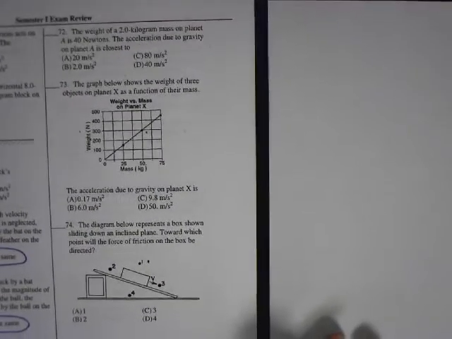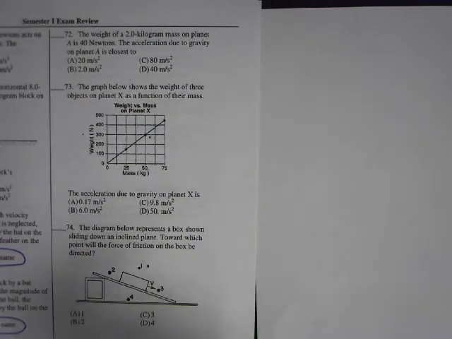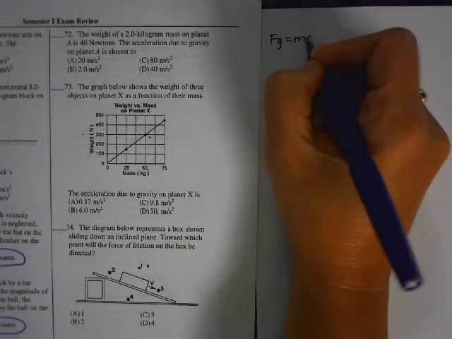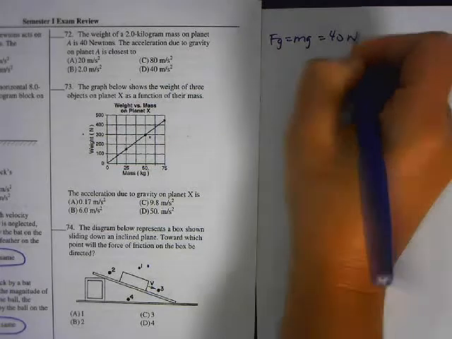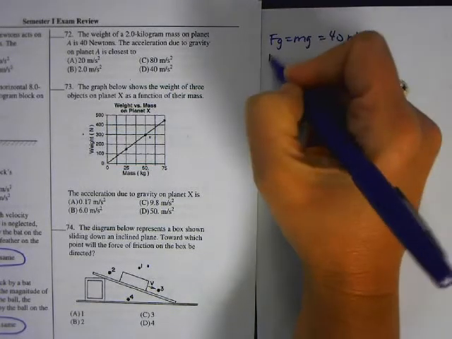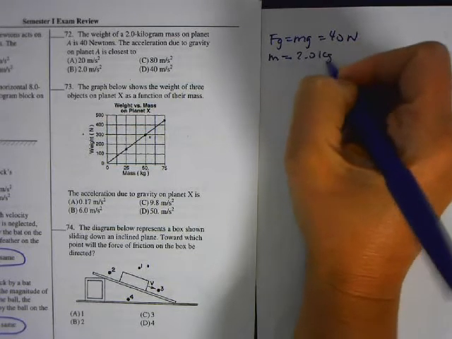Okay, number 72. It says the weight of a 2 kilogram mass on planet A is 40 newtons. So I know that the weight, F of g, is equal to mg, and that's equal to 40 newtons. The acceleration due to gravity is, well, they also tell me that the mass is equal to 2 kilograms.